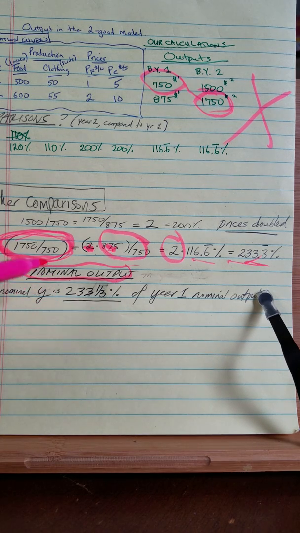If you wanted to describe the nominal output values, you say year 2 nominal output is 233.33% of year 1 nominal output. That's a truthful statement, but it's misleading, and it's worth understanding, but probably not worth saying or writing down in case it might confuse you.